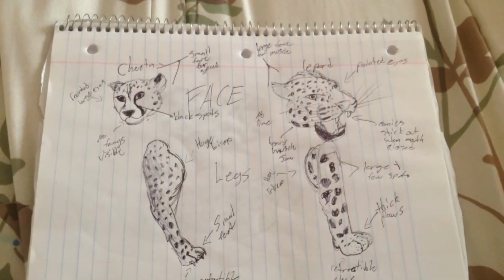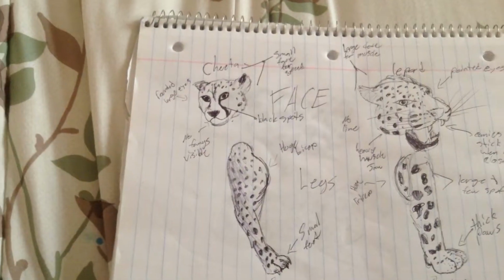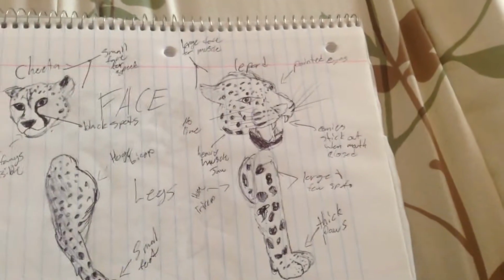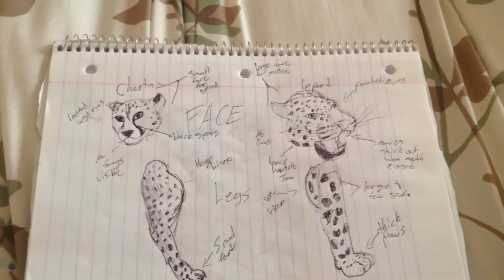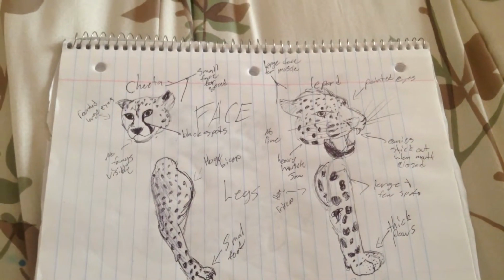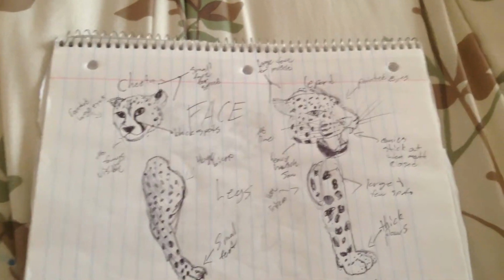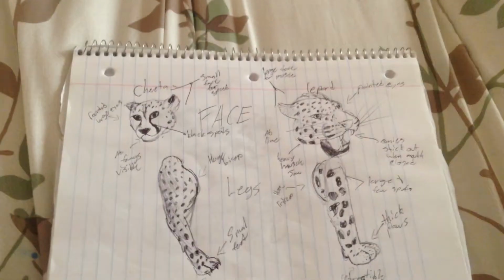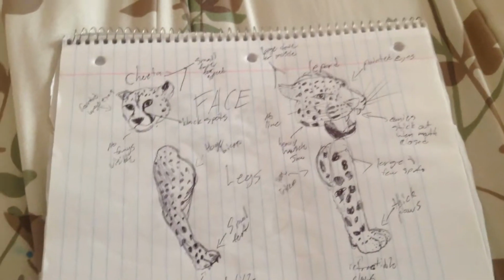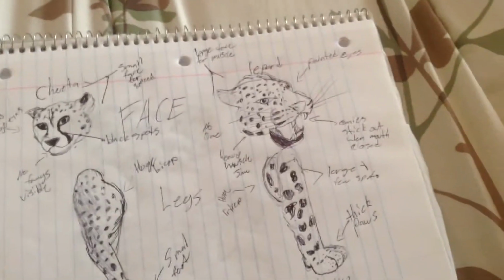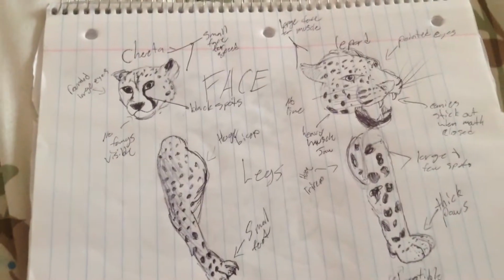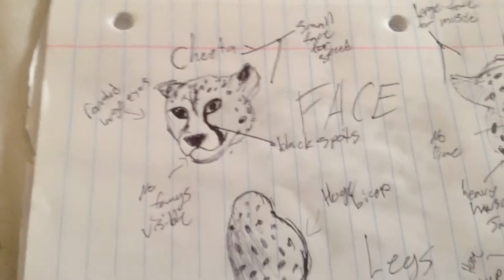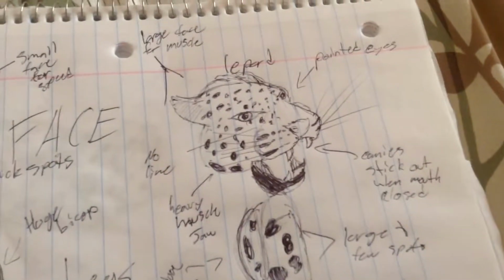For today, we are going to be doing the cheetah and the leopard. Now, a lot of people get these confused. I constantly have siblings asking, wait, which one's which again? And half the time, I can't remember. But, yeah. So, for face. Face is one of the biggest parts you can tell them apart.